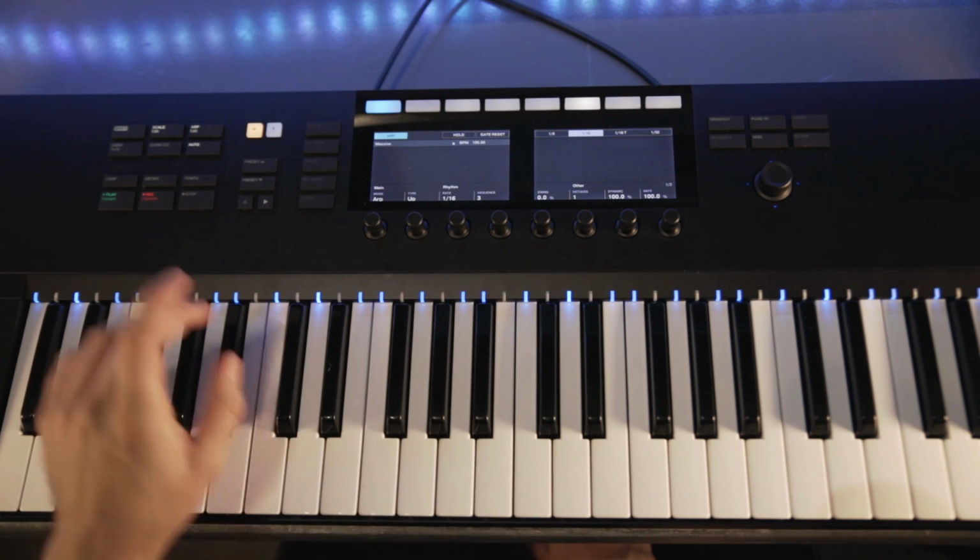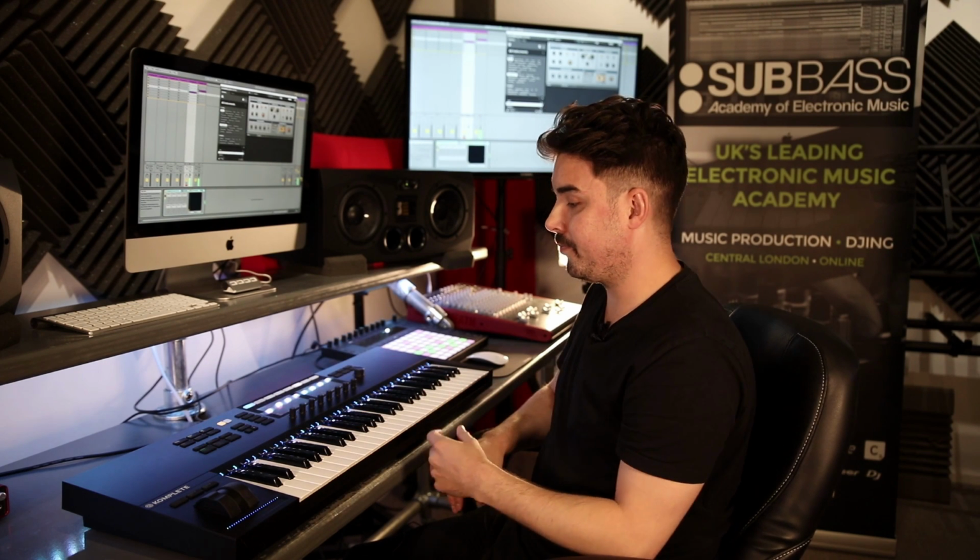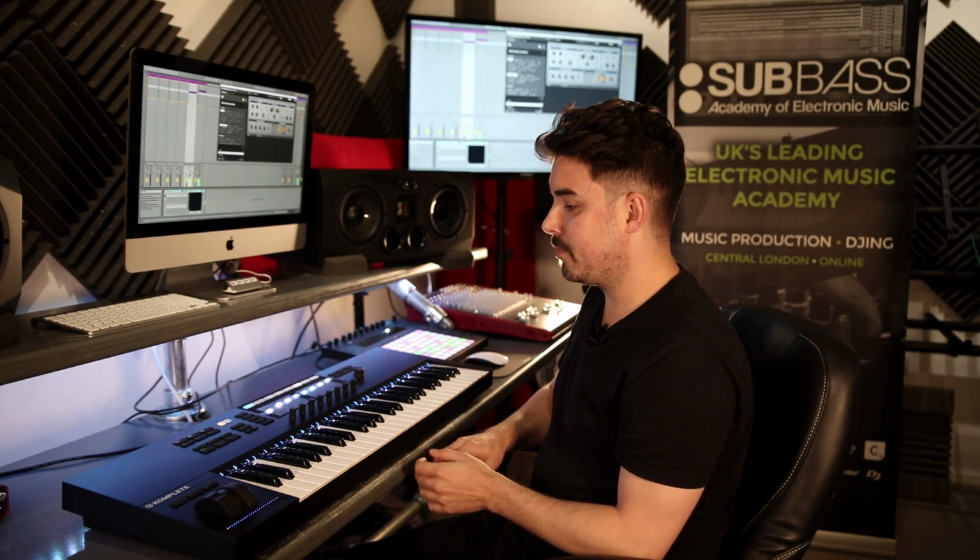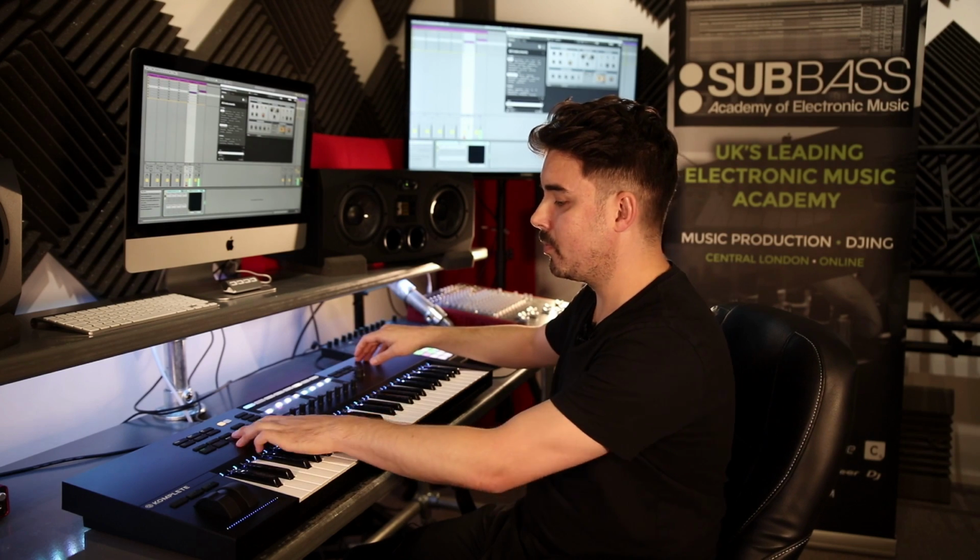Take it out of record. Quantize it if you feel it needs quantizing. So as you can see, I've got a lovely bass sequence going very quickly. It's all in time, it's all in key with the track. I can even go a step further.